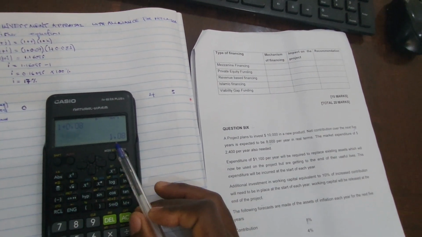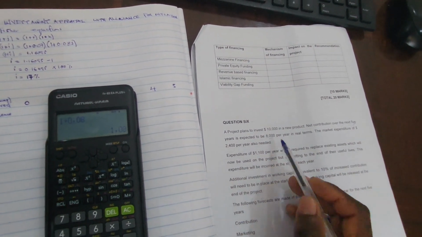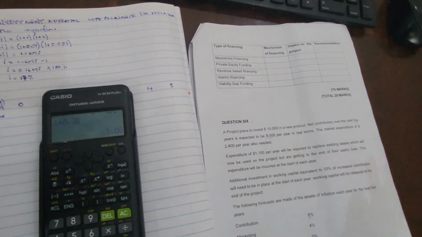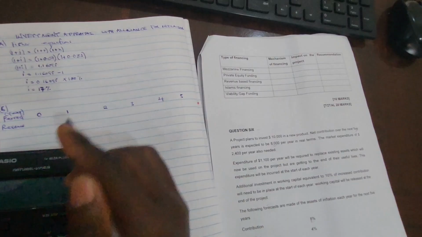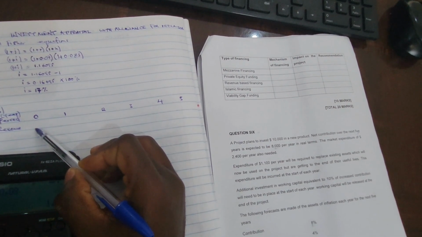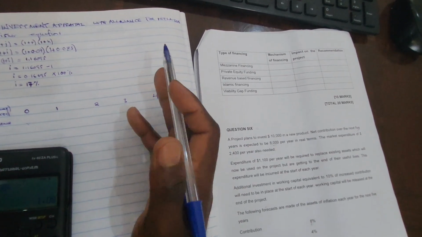And this 1.08, we're going to multiply by the $8,000 cash flow that we expect every year. From year 0, we don't have anything coming in because we haven't yet done any investment.